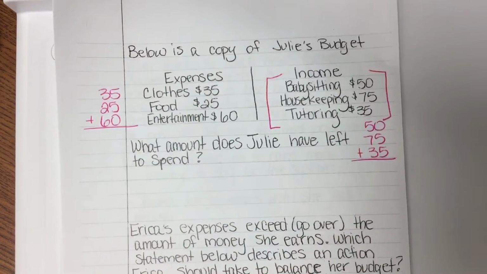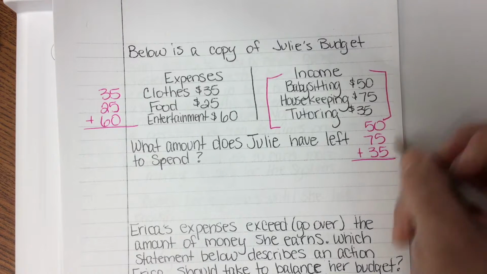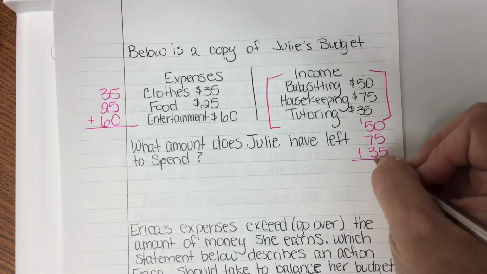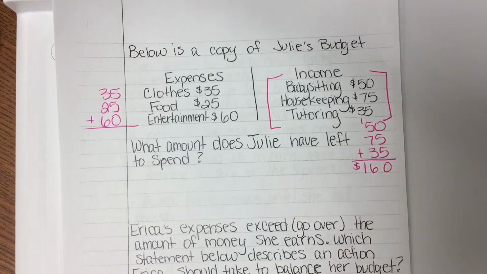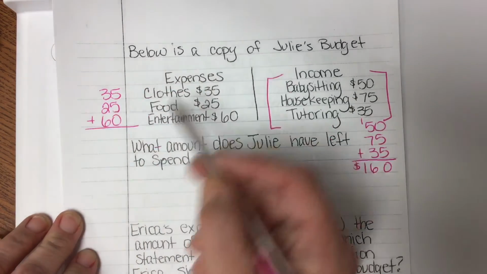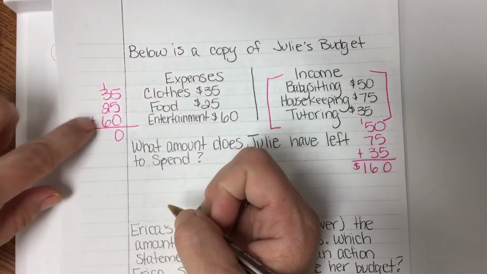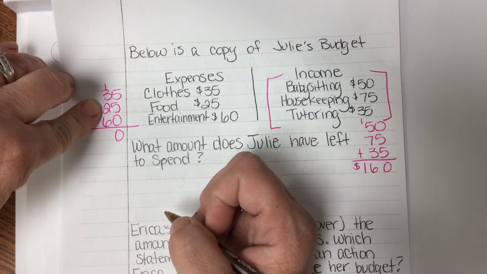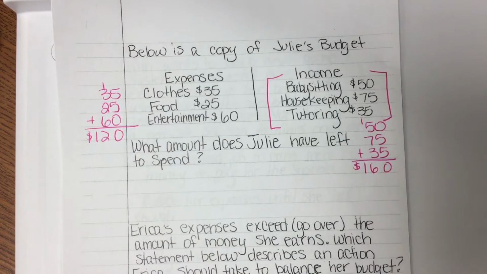Okay, so you should have added the income up. That's 50, 75, and 35. 5 plus 5 is 10. 7 plus 5 is 12. 12 plus 3 is 15. Plus the 1 is 16. So she has $160 is her income. That's what she makes. And then you're going to add up the expenses, 35, 25, and 60. 5 plus 5 is 10. 6 plus 3 is 9. Plus 2 is 11. Plus 1 makes it 12. So her expenses were $120.